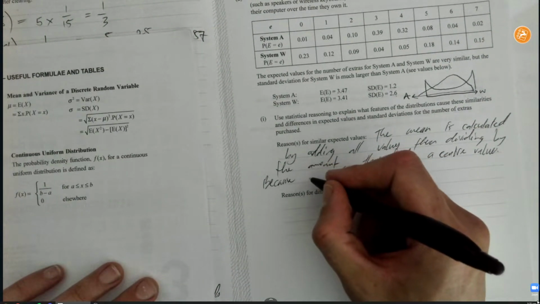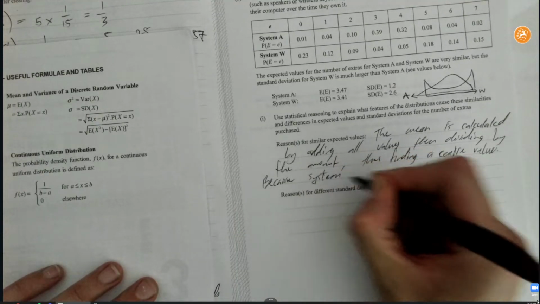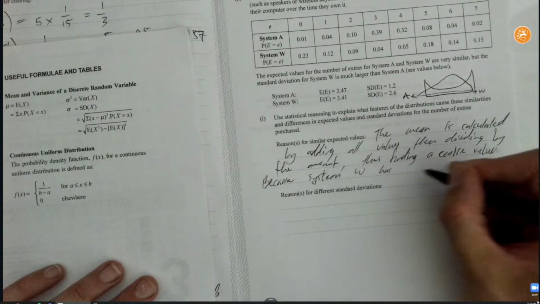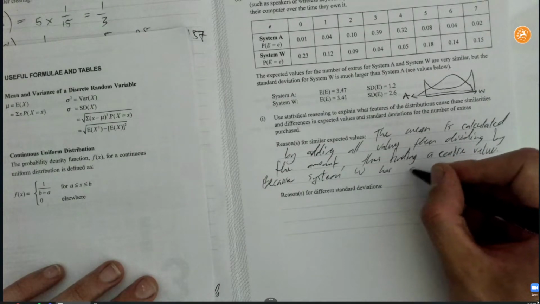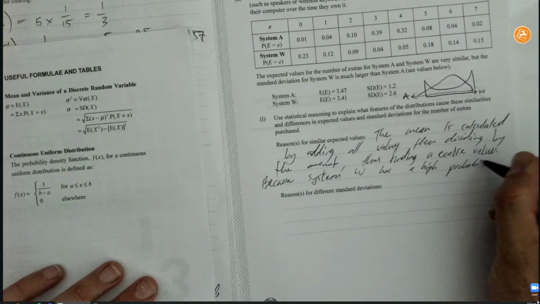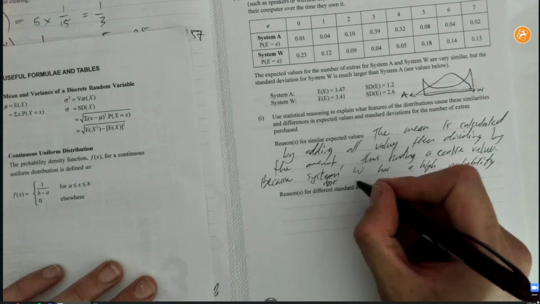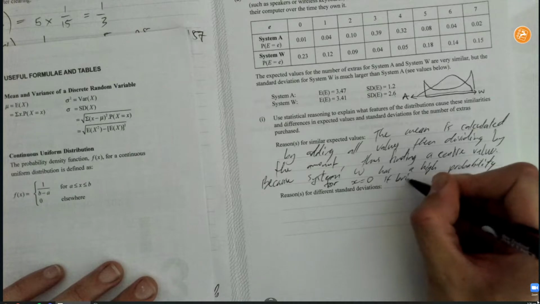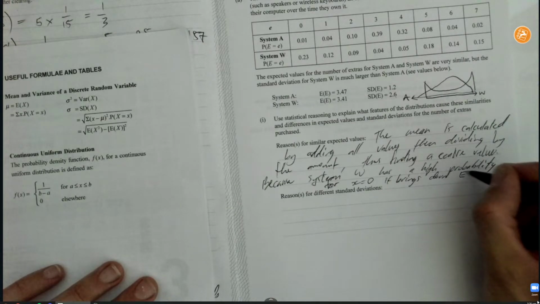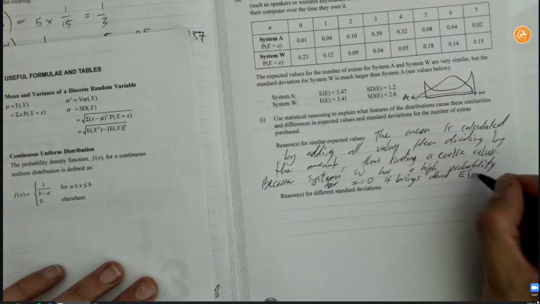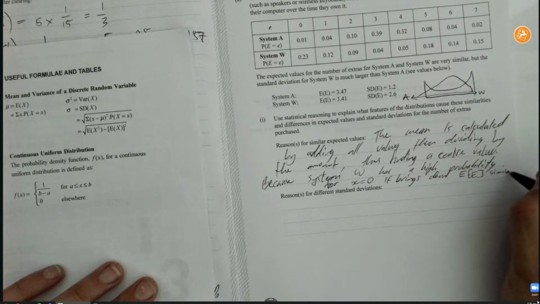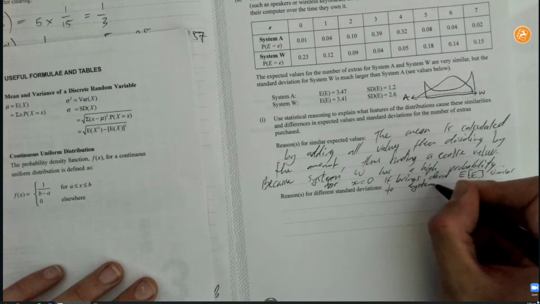Because System W has a high probability for x equals 0, it brings down E of E, similar to System A, which has a traditional normal distribution with the center being.